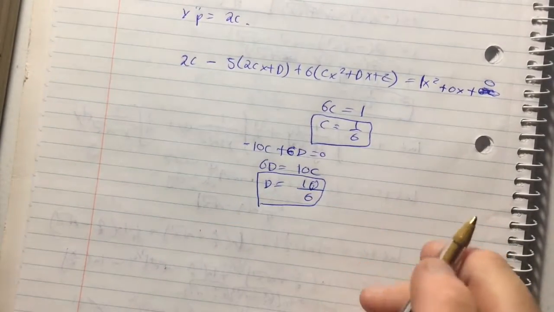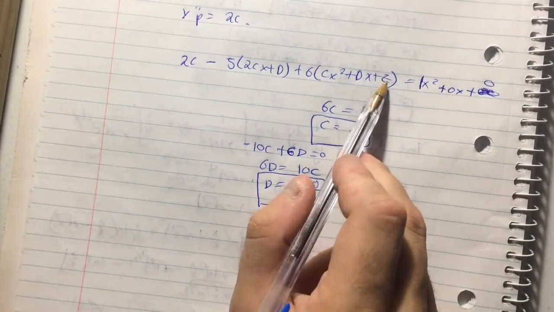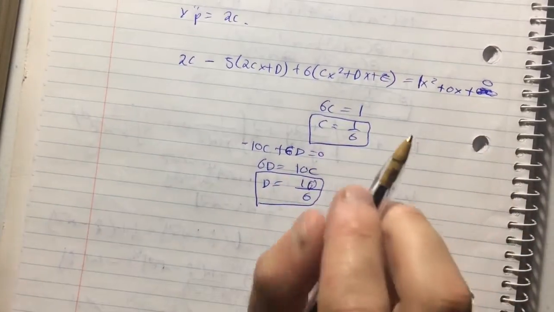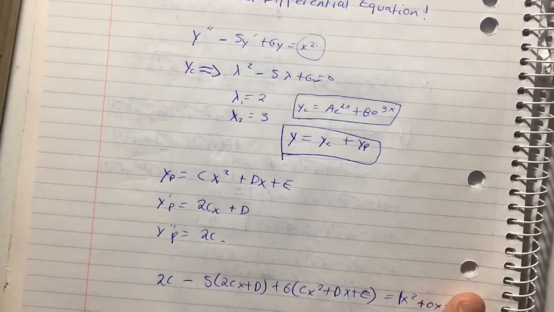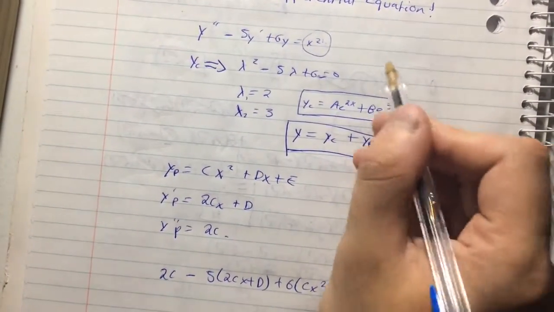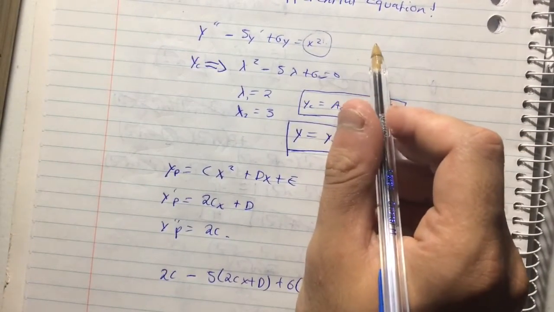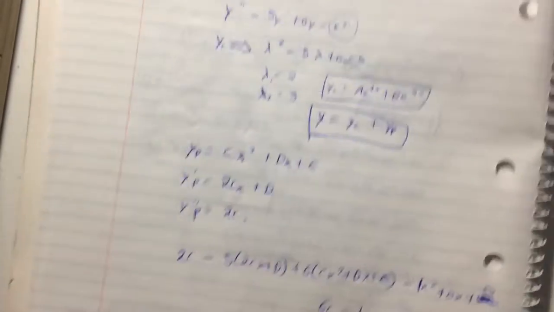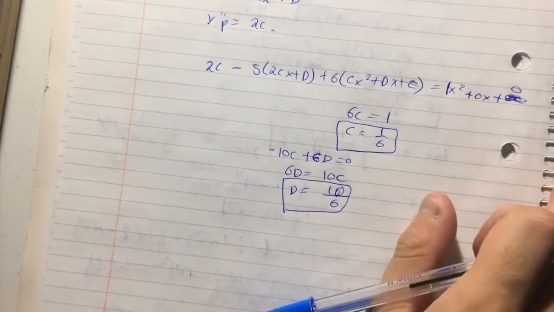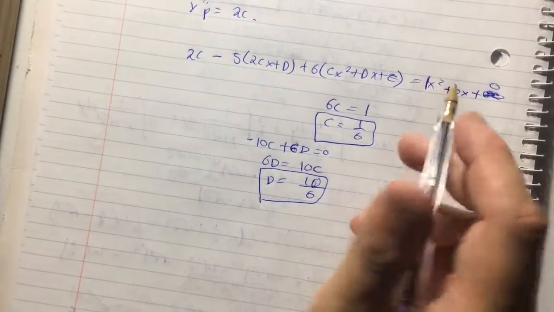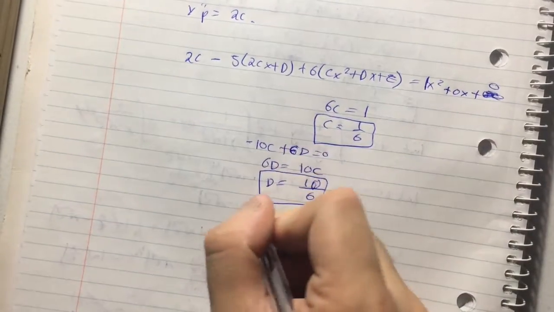So now lastly, I need to solve for my e, because that's the last constant I don't know. And if you're wondering why I haven't solved for a or b, it's because I can only solve for those if I have initial values or boundary conditions, which I haven't set for this particular problem, because it's just an initial problem. So now e.